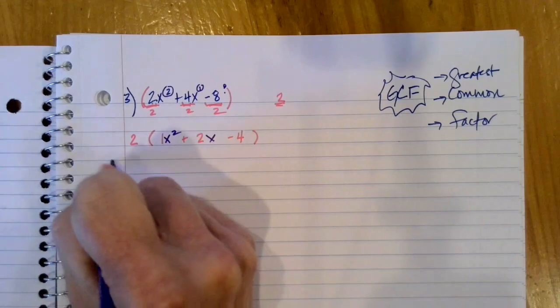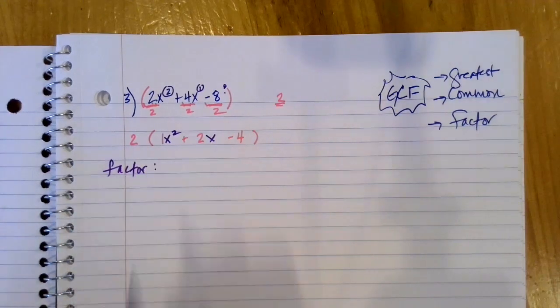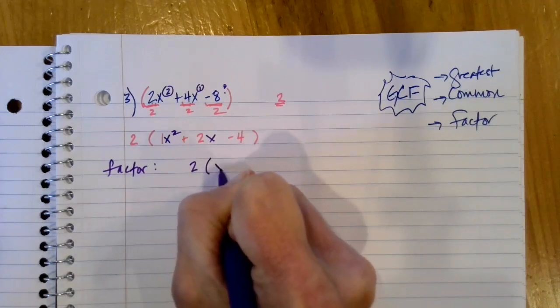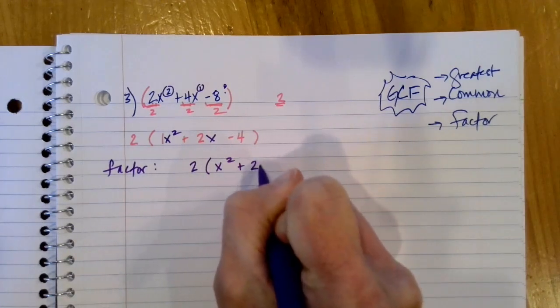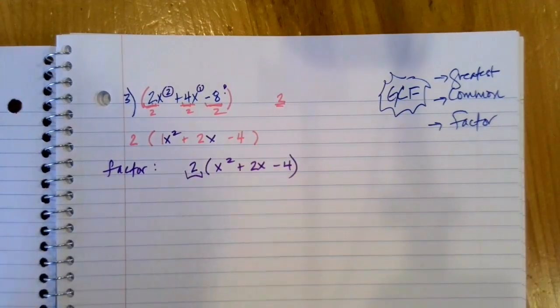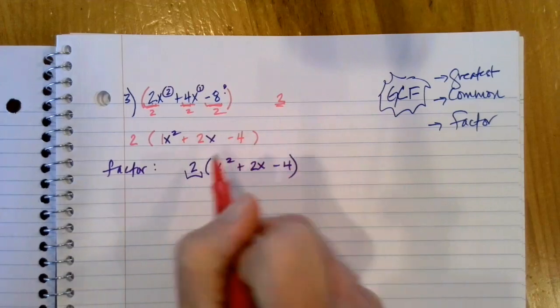So when I factor this expression, I've pulled out a value that was multiplied by every single term. This 2 was the greatest common factor. And if I wanted to, I could certainly put it back in.